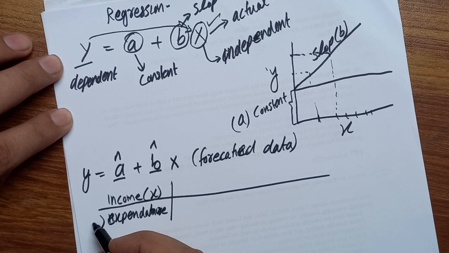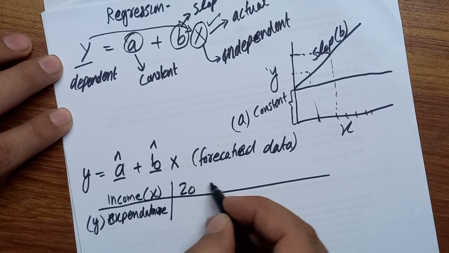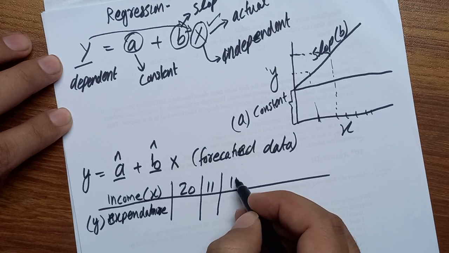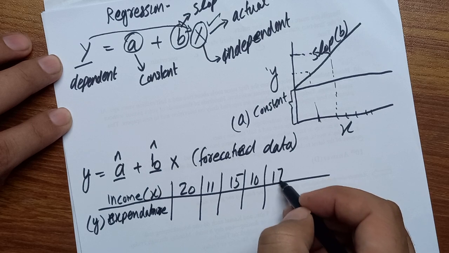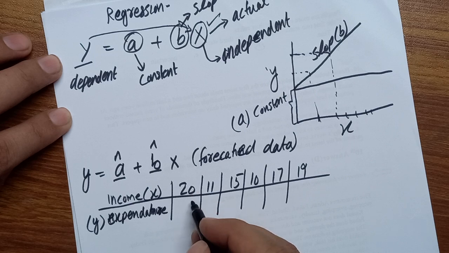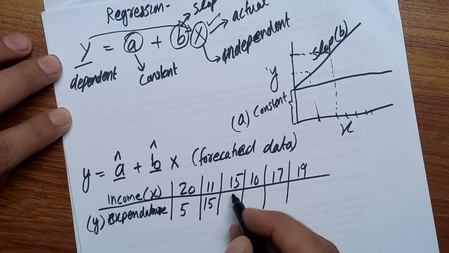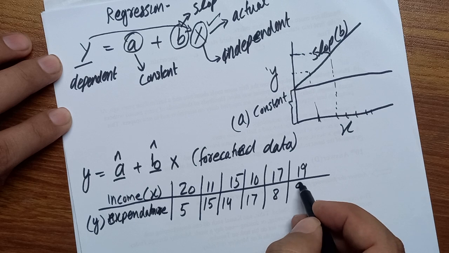When income is increased, expenditure will also increase. So y depends on income. So we have some data: income 20, 11, 15, 10, 17 and 19. We also have expenditure: 5, 15, 14, 17, 8 and 9.